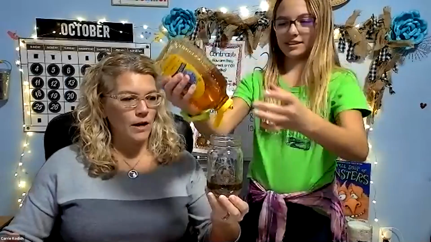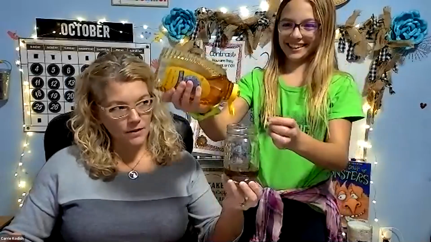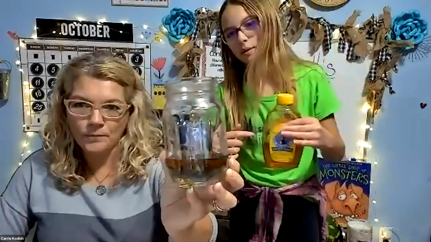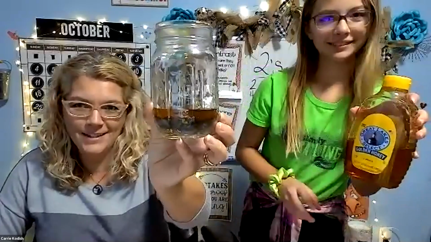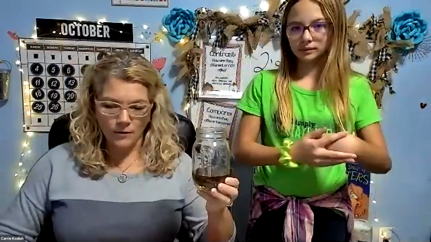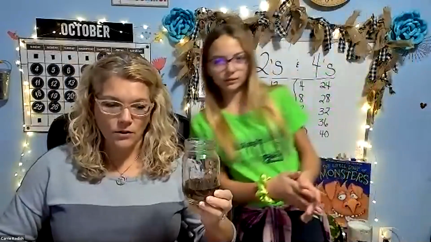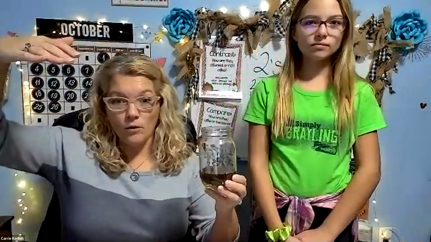Perfect. The troposphere is where the weather we breathe and see is made. You can see the honey is separated, surrounding the Earth. The next layer is called the stratosphere. The stratosphere is where planes fly. They fly above the clouds so that they don't get caught in weather, because clouds carry the weather with them. To demonstrate the stratosphere, we are going to use corn syrup.